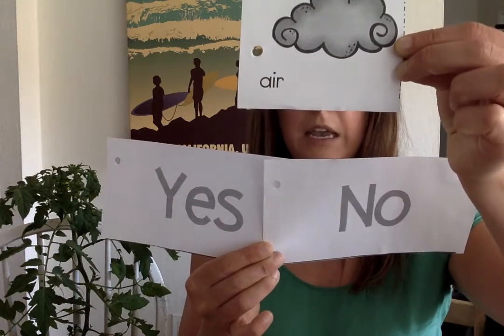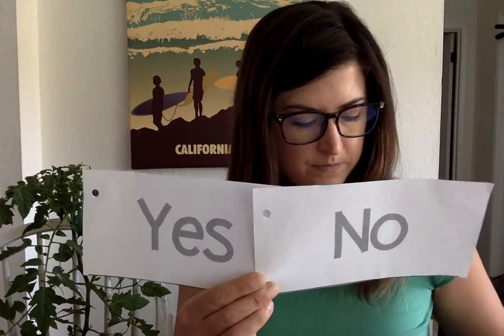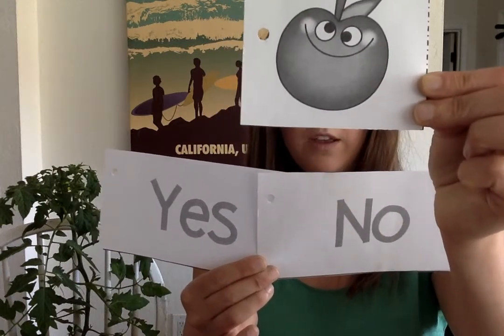Okay, the first thing, air. Does a plant need air to survive? Yes. All living things need air to survive, and plants take the air that we breathe out and they clean it and make new air for us to breathe in. Does a plant need an apple to survive? No, plants don't eat apples. Trees don't eat apples, they make them.